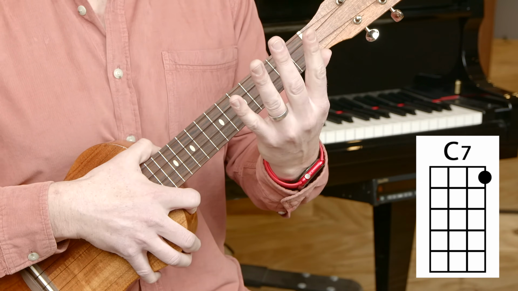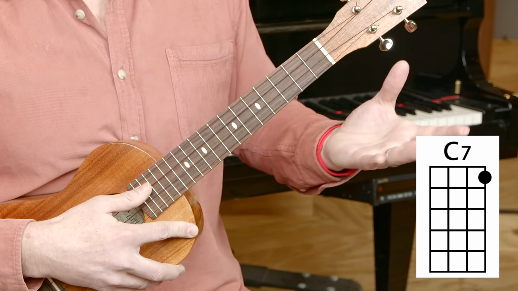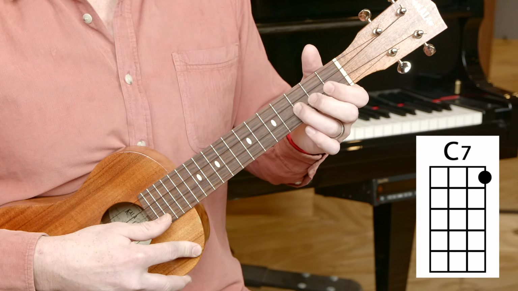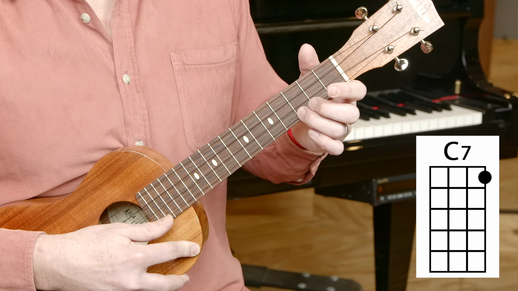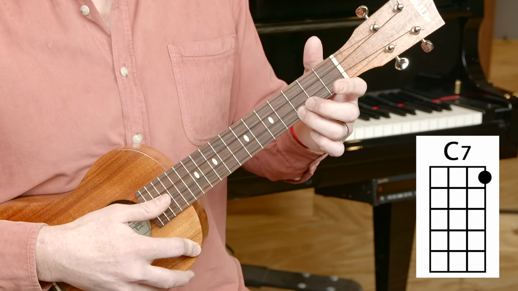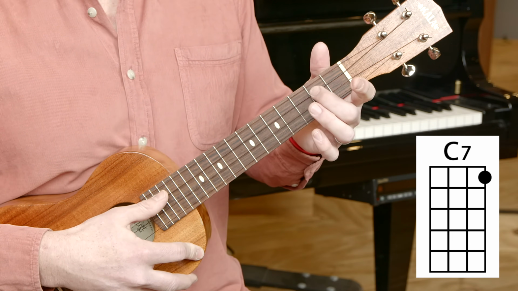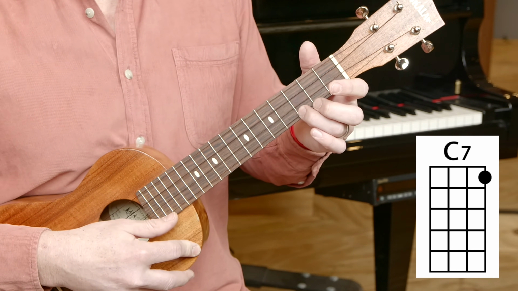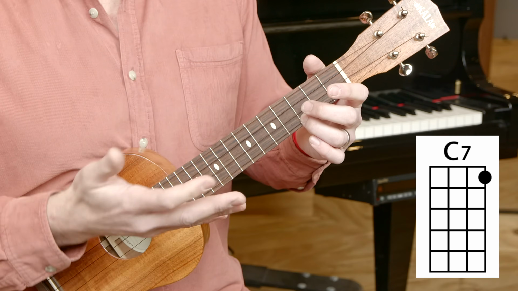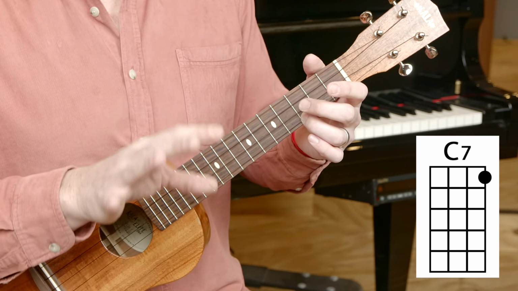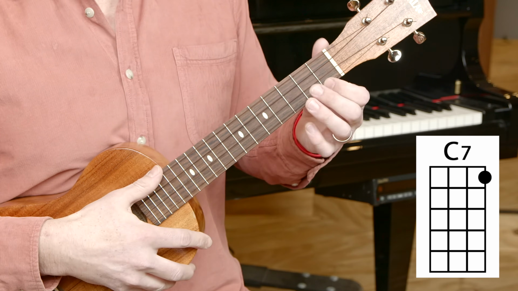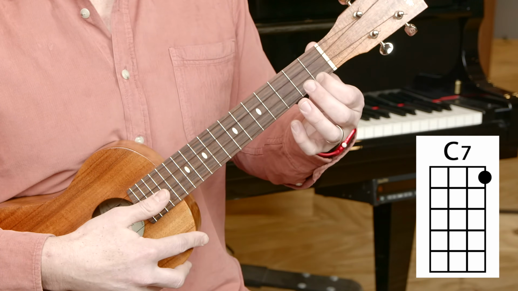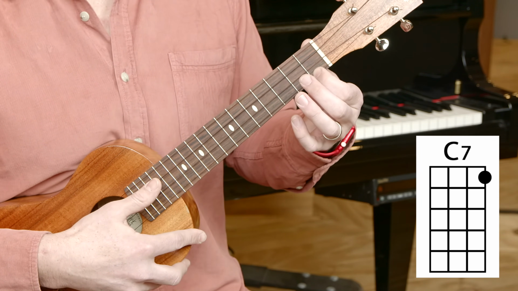So if we're talking about this in relationship to the C major scale, and our C major scale is C, D, E, F, G, A, B, C, or if we were to assign numbers to that scale, it would be 1, 2, 3, 4, 5, 6, 7, 8, or 1. So when we talk about a chord, it is made up of a collection of notes played together. In the case of a dominant 7 chord, like the C7 chord, the chord is made up of the first, the third, the fifth, and the flat seventh of the major scale.